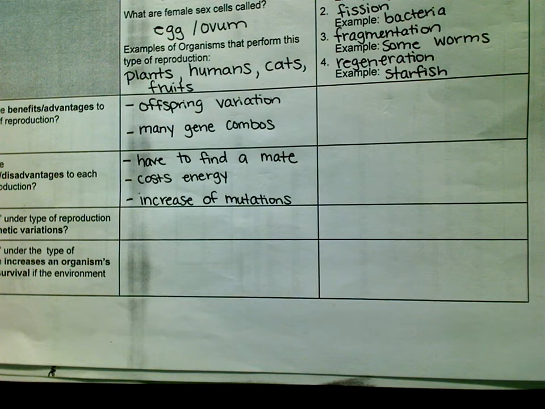Yeah, I don't think that sponge will regenerate. Well, it's made of plastic. Alright, there we go.